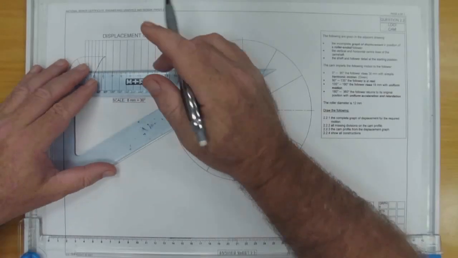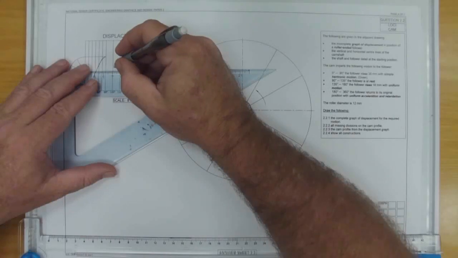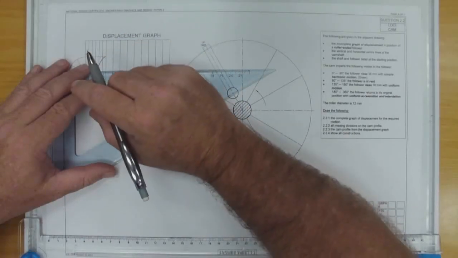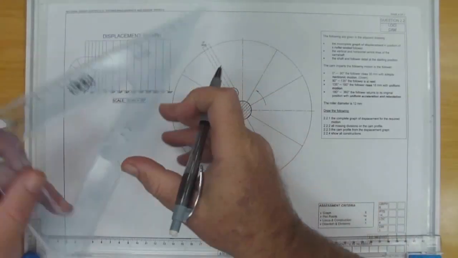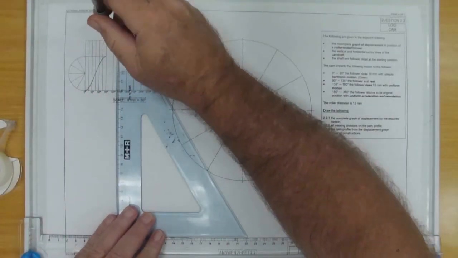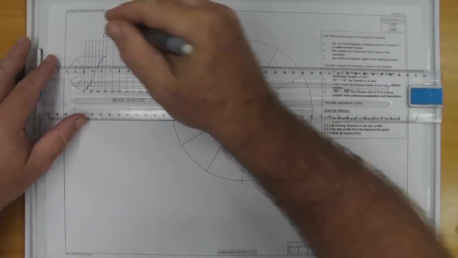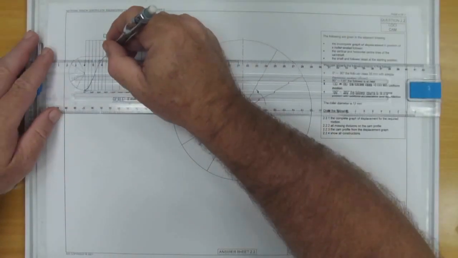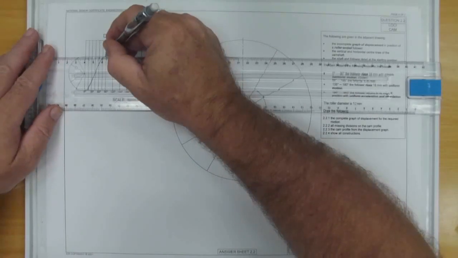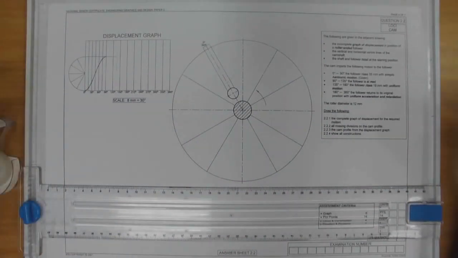So what we're going to do is mark off 4 millimeters, which will give us the measurement to 135. So there is 135, and our graph is then at rest, and there is that point.